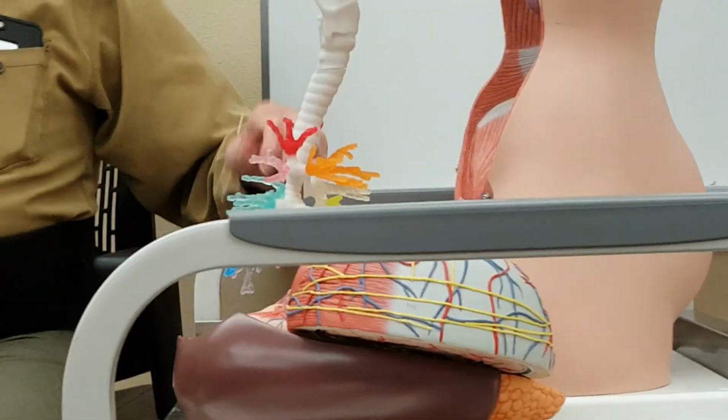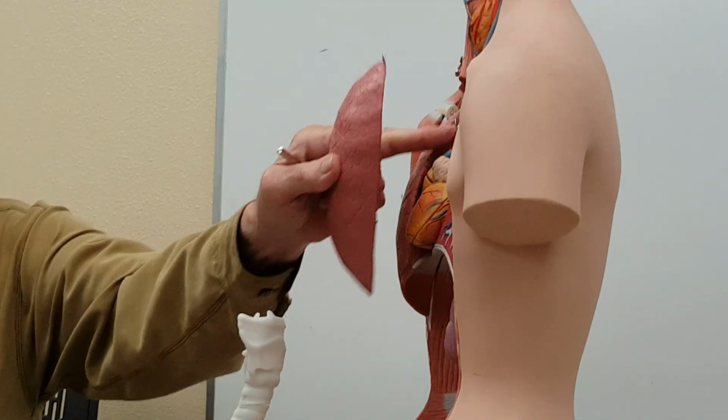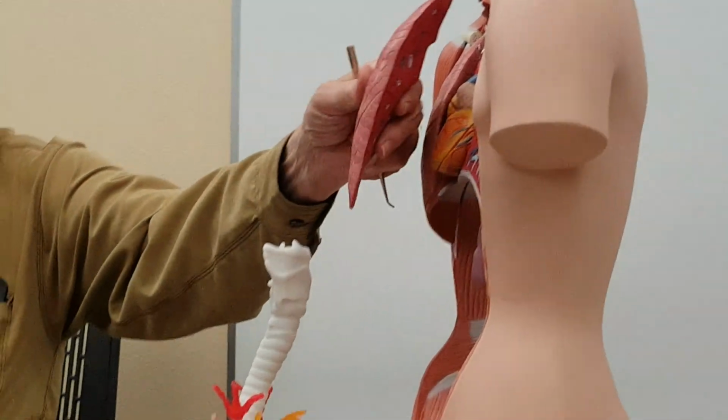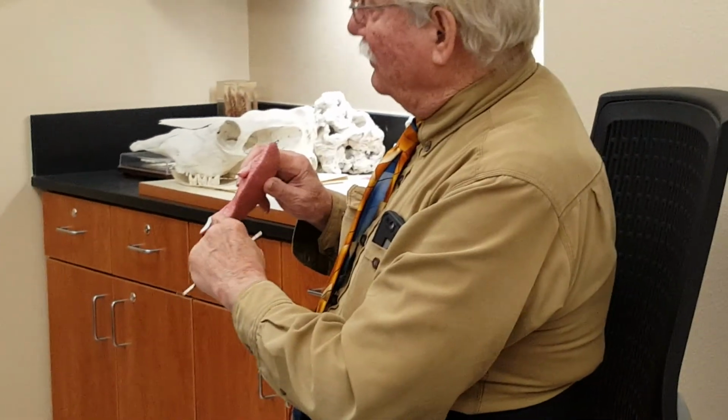Mediastinum, the space in between the lungs. Full of a lot of stuff, isn't it? Cardiac notch. You can see why the left lung is so much smaller. It's got this notch that's occupied by the heart. It's why this lung only has two lobes.